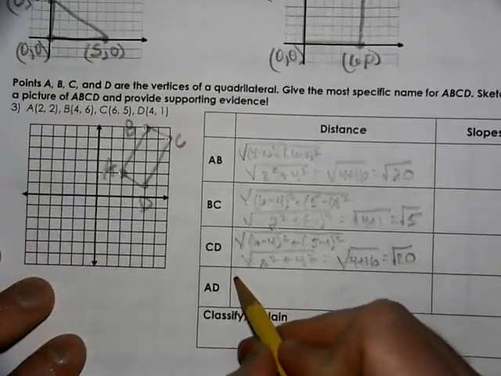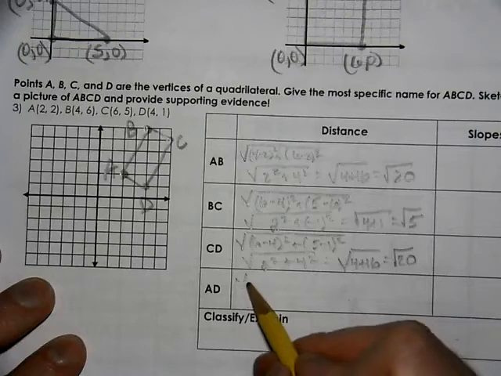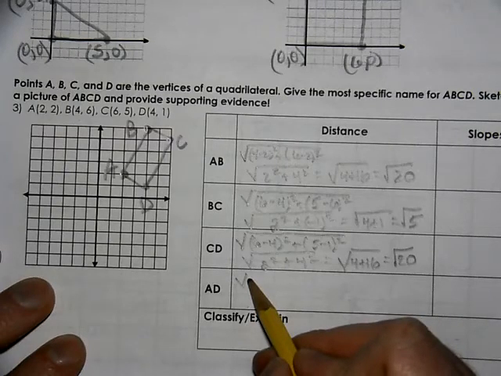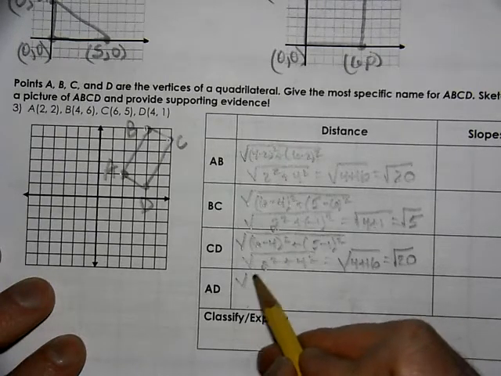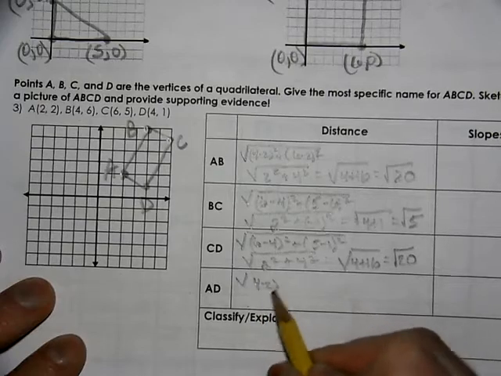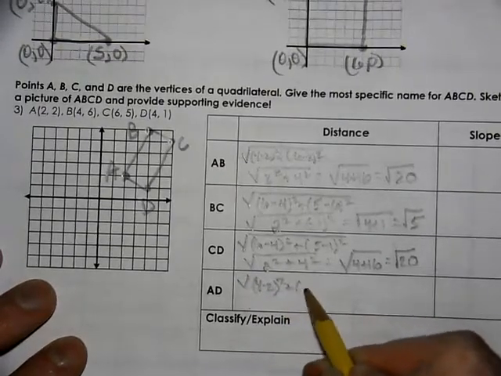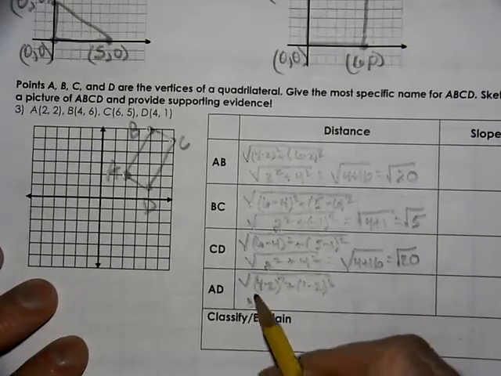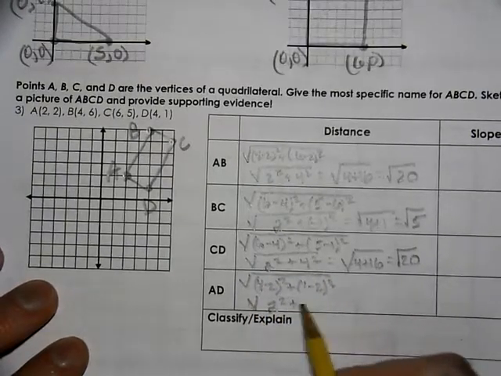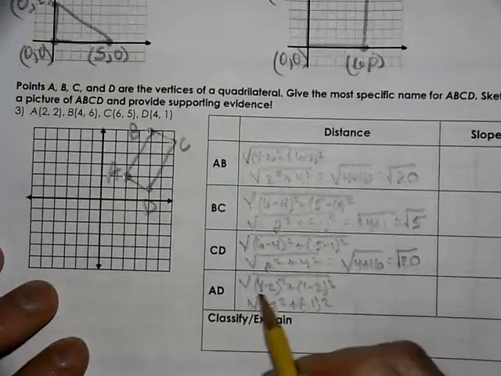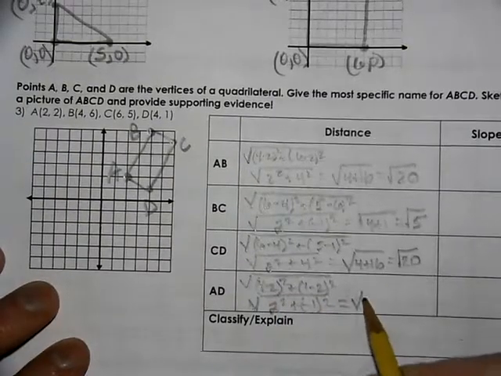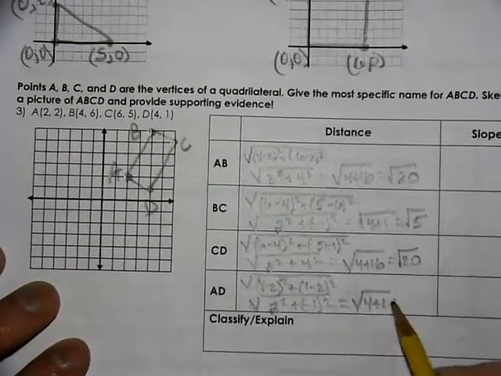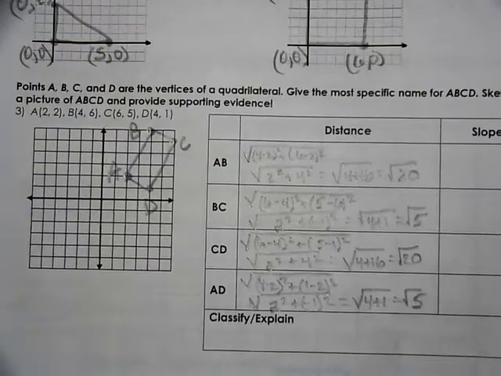Now I'm going to try to get my next opposite sides congruent. So A to D, 4 minus 2 squared, 1 minus 2 squared, that's 4 plus 1, which is square root of 5.